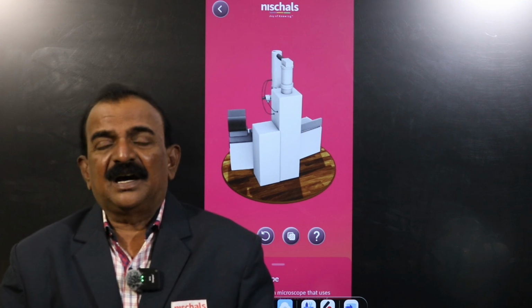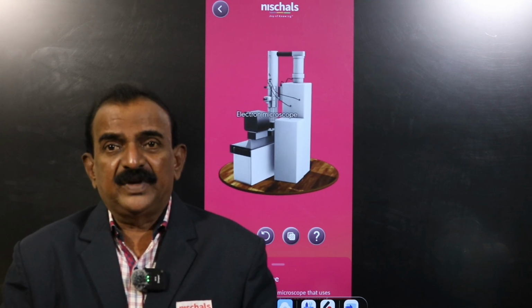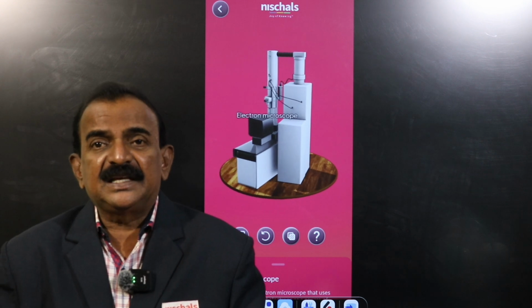These electrons are useful to see the object size up to 1 lakh times. A beam of electrons is used to see the object, magnifying the object size up to 1 lakh times. This is the electron microscope, and it is useful to see the smallest parts which are present in a cell.